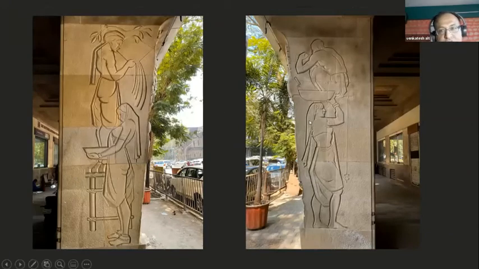Now, as you walk along the corridor, don't miss these two statues as well. Okay, these two often get missed. Everybody sees the ones outside.